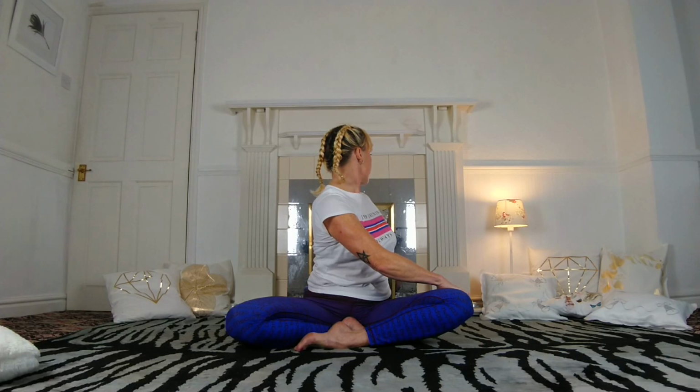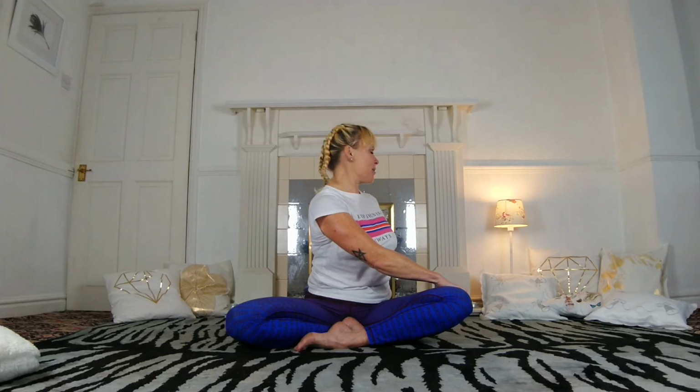Tune into the breath, acknowledging that every breath in, you have this sense of lift and elevation, and then as you exhale, you have this experience of surrender. And retaining your correct posture, your alignment, return to centre. Close the eyes, unclench the teeth.